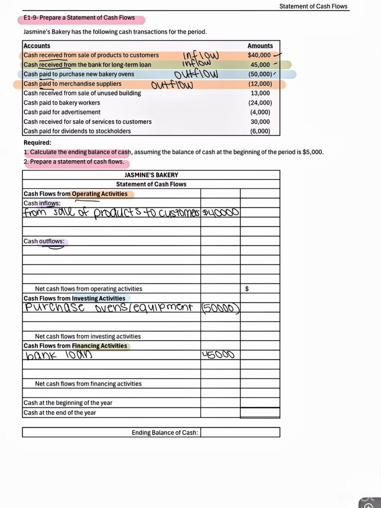We had the inflows, and now we have the outflows, so we're going to put this one under the outflows since it's money being spent. I'm going to put for merchandise suppliers. That amount is going to be $12,000, and we do subtract this one as well, so we'll do $12,000 right there.